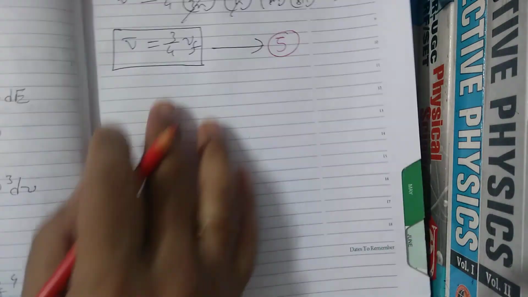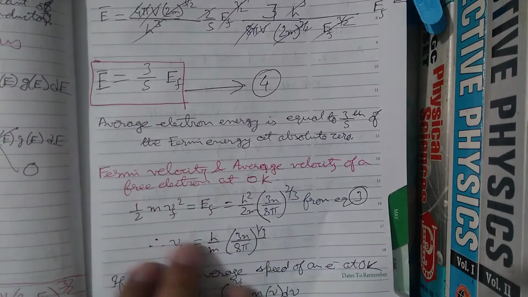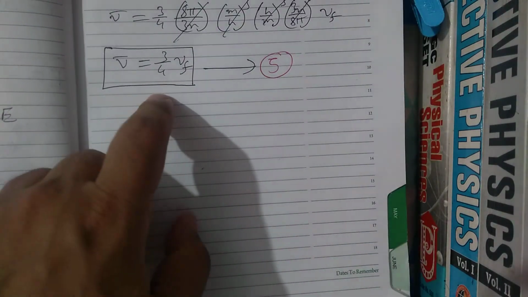So at least if you don't do the derivation of this Fermi velocity, you remember this formula.